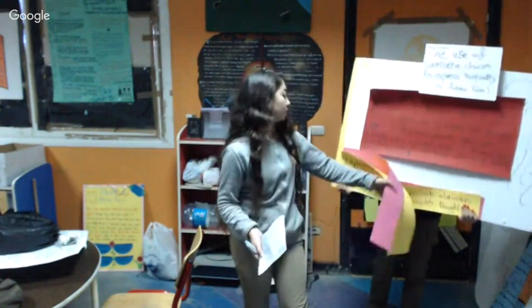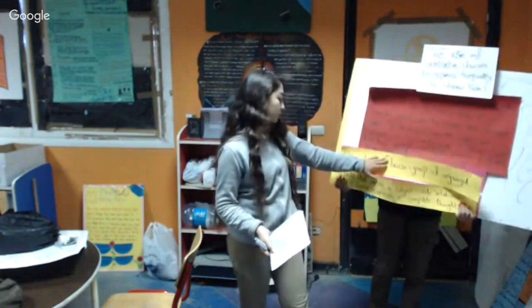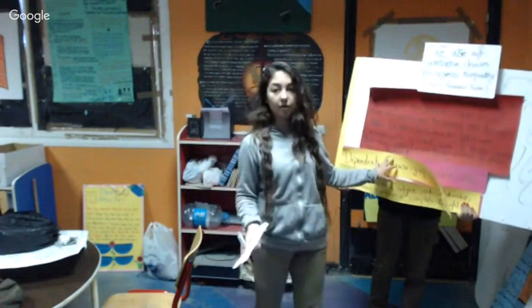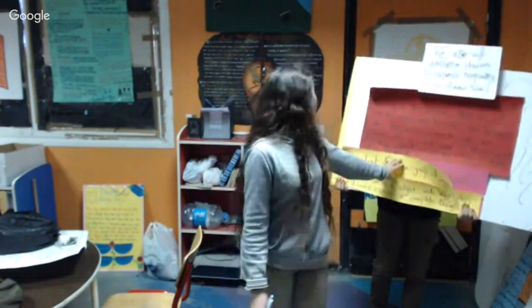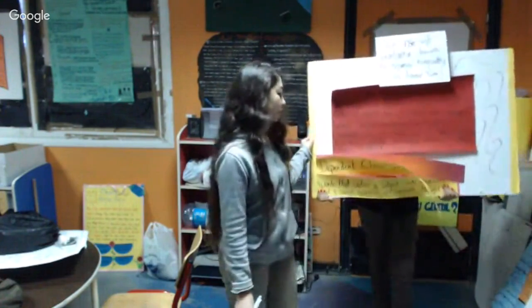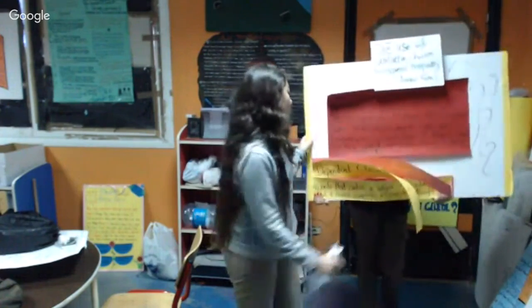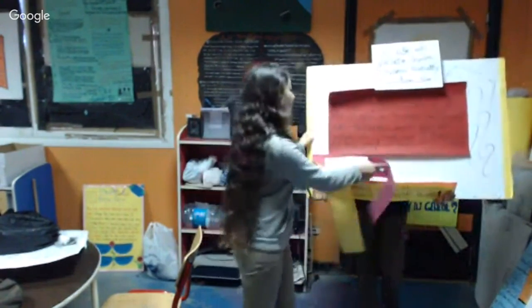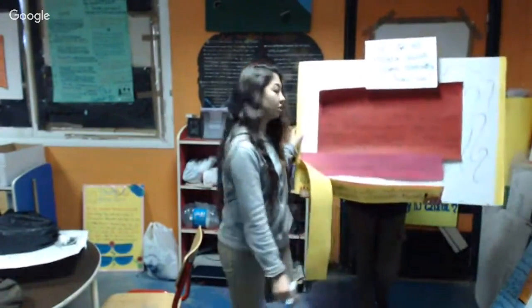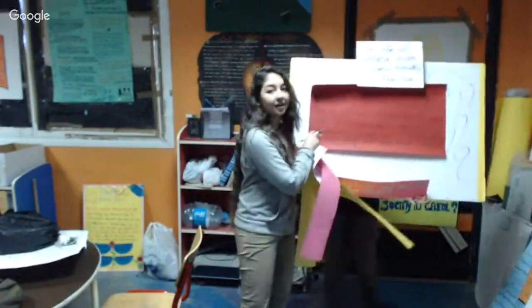Okay, so let's start with the dependent clause. It's a group of organized words that contain a subject and verb relationship, but it cannot be a complete thought and doesn't express a complete sentence. The independent clause is a group of organized words that also has a subject and a verb relationship, but it explains a complete thought.